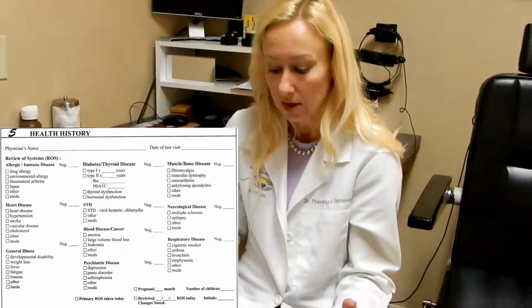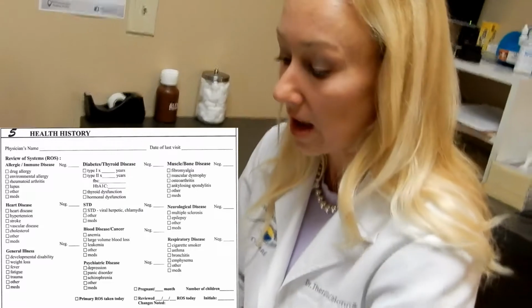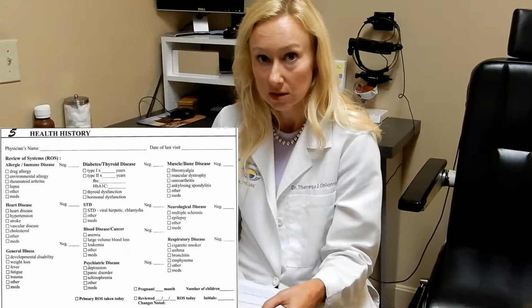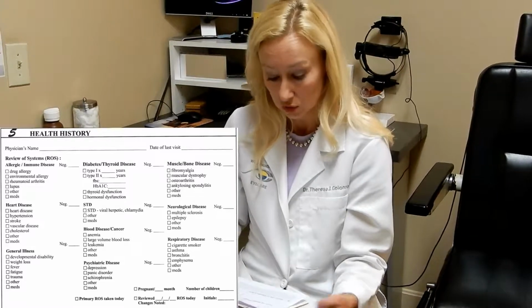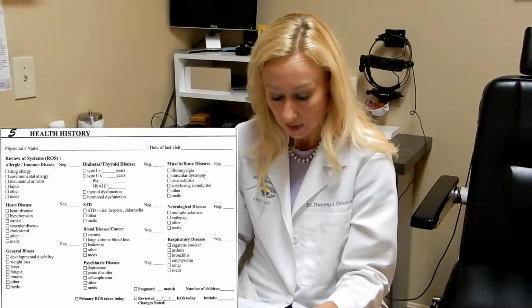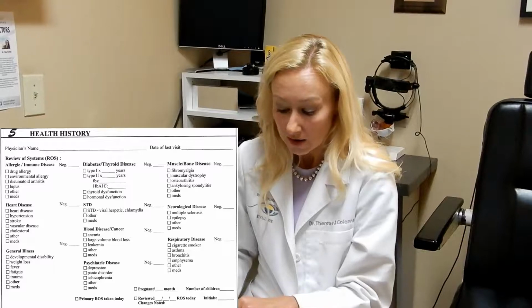So the way I would do this, and this is again, if it is a new patient that did not have the form filled out for some reason, then you're going to start with: do you have a history of any allergic or immune disease, like any environmental allergies? Do you have a history of heart disease, like high blood pressure, or have you had a history of a stroke? Cholesterol you could throw in there as well, because that's another common one. Then for general illness, I usually say, have you had any significant illnesses recently? Any significant weight loss or fever? Any history of diabetes or thyroid disease?